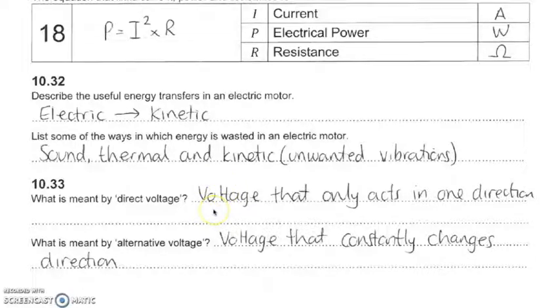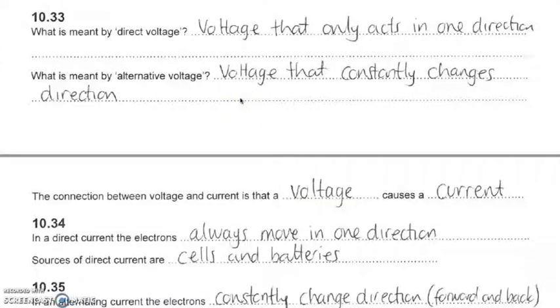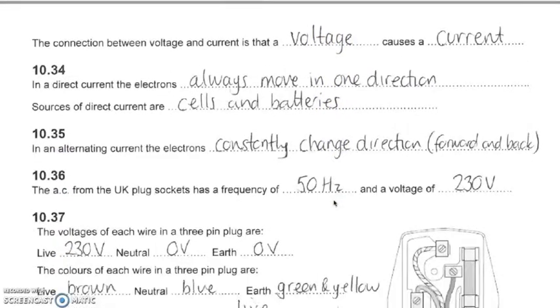What does direct voltage mean? Well, it means that voltage acts only in one direction. So we can also get alternating voltage, which is when the voltage constantly changes direction. We know that voltage and current are linked, okay? We know that a voltage can cause a current, which means there's also going to be direct current and alternating current. So direct current will be what comes from cells or batteries, so that's current moving in one direction.